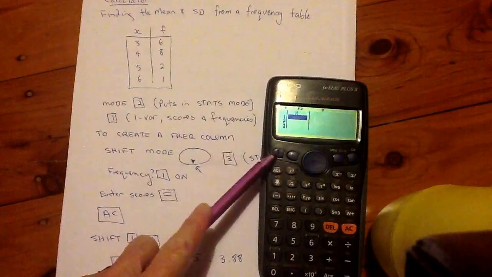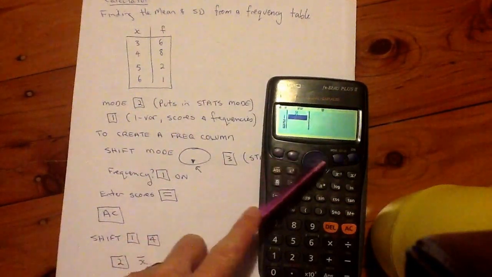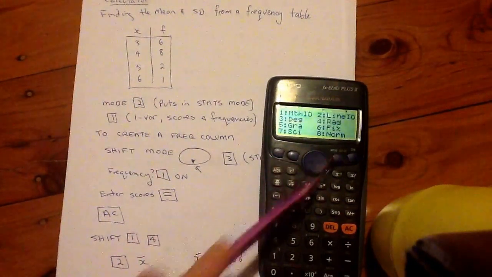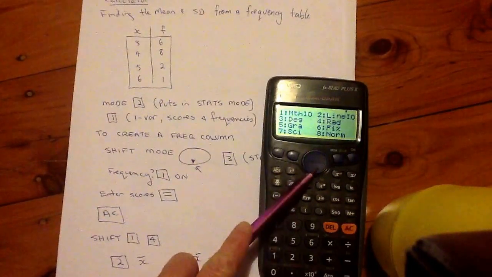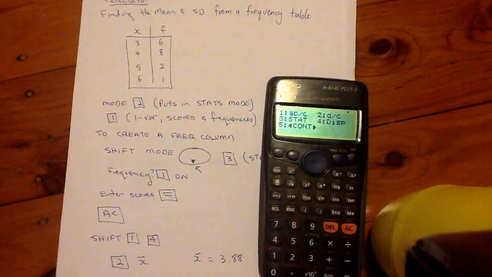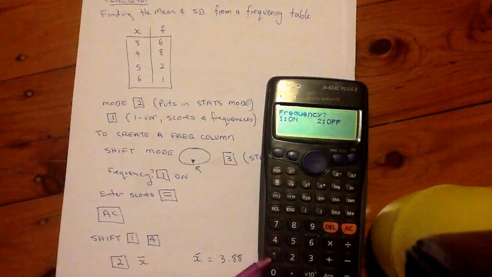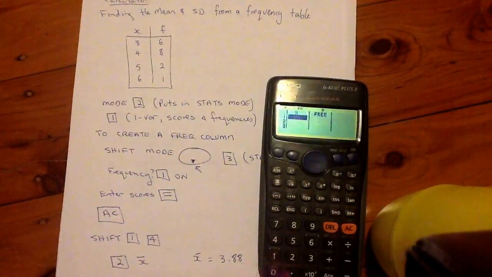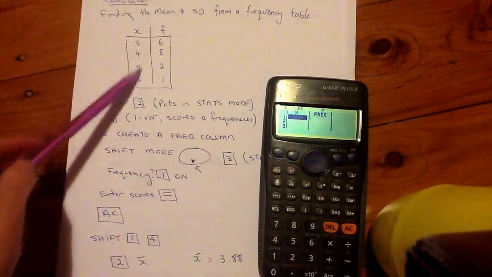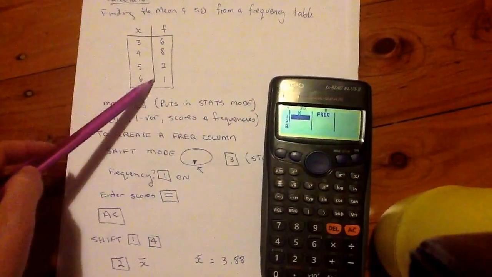So you need to press shift mode and you need to press the downward arrow and you get into a new screen that has number 3 stats. So you press number 3 stats and you want your frequency table to be on. So now we've got the raw scores and we've got the frequency.